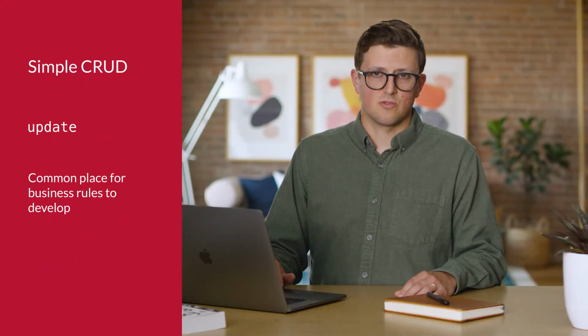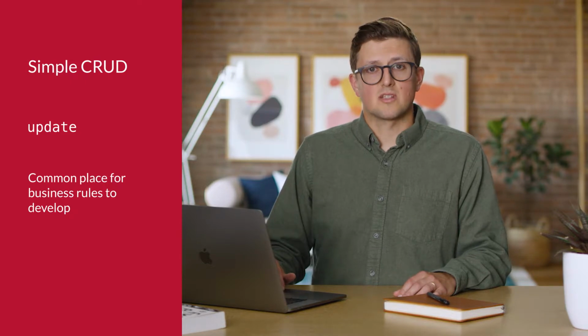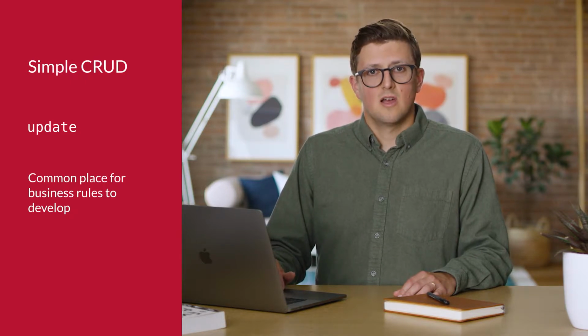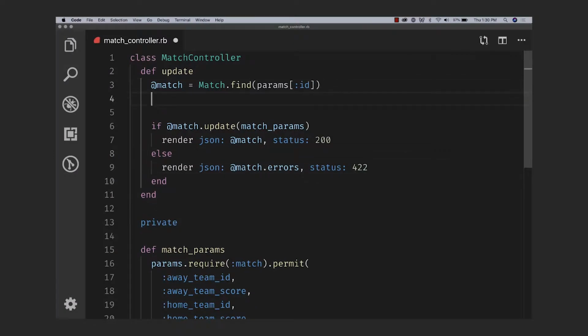The update action for a controller is a common place for business rules to develop. We start with simple CRUD resources, and soon we develop features that add layers of rules on top of those basic interactions. Let's follow along with a theoretical action over a series of features. We'll start with the simple controller that handles the matches for a company ping pong tournament.